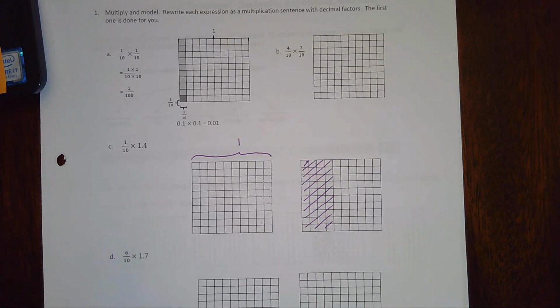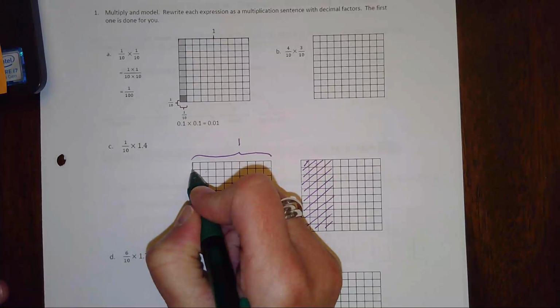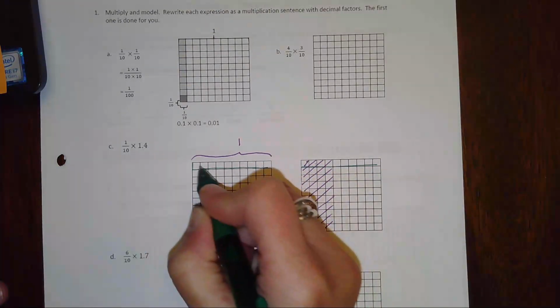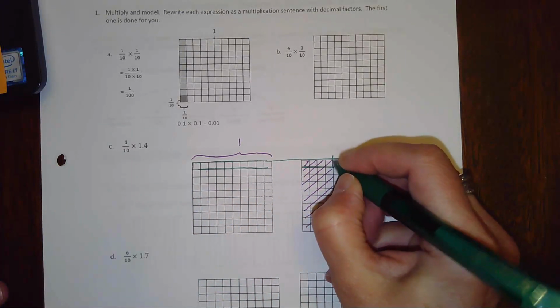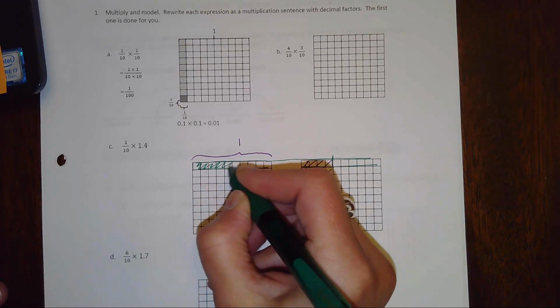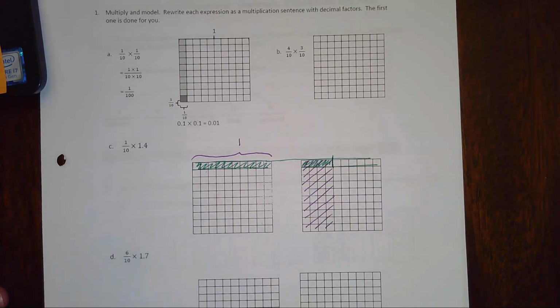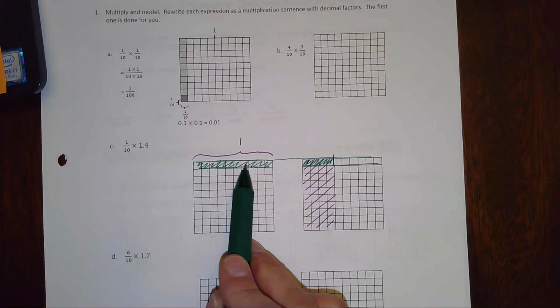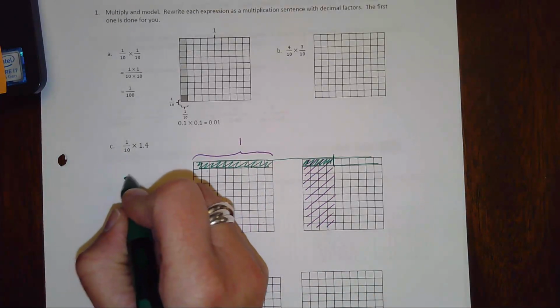So if I want to take 1/10 of that, it would be this strip right here. But we'd stop right there. So what do we have left? We have 1, 2, 3, 4, 5, 6, 7, 8, 9, 10, 11, 12, 13, 14 tenths.